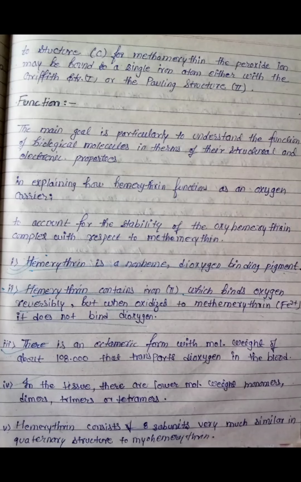The main goal is particularly to understand the function of biological molecules in terms of their structural and electronic properties, in explaining how hemerythrin functions as an oxygen carrier, to account for the stability of the oxyhemerythrin complex with respect to methemerythrin.